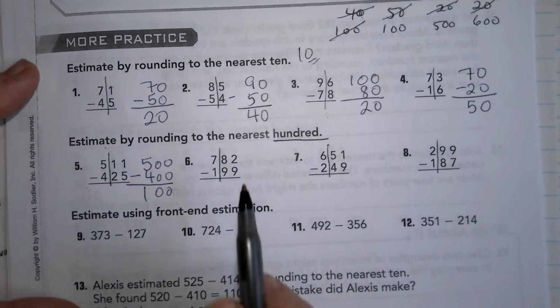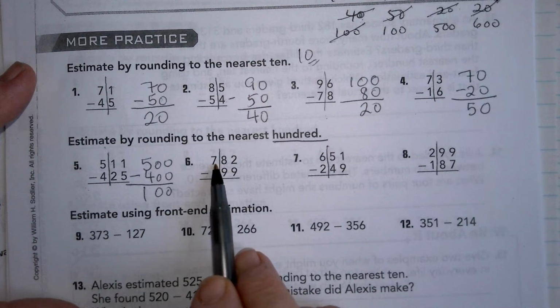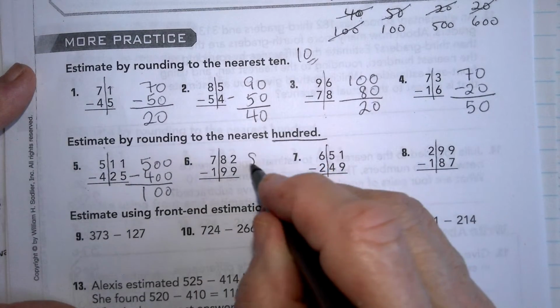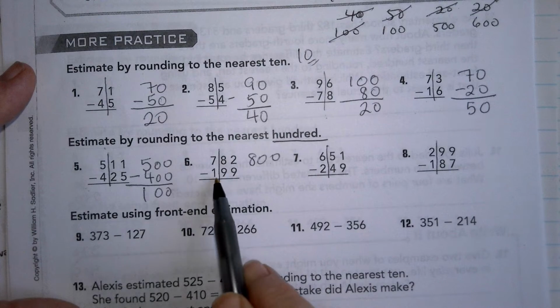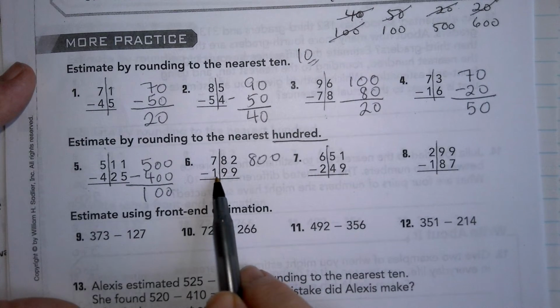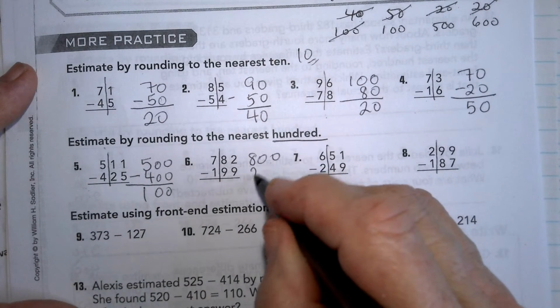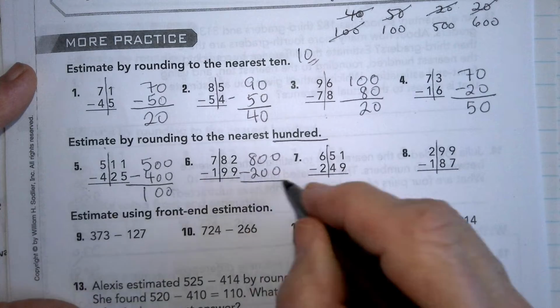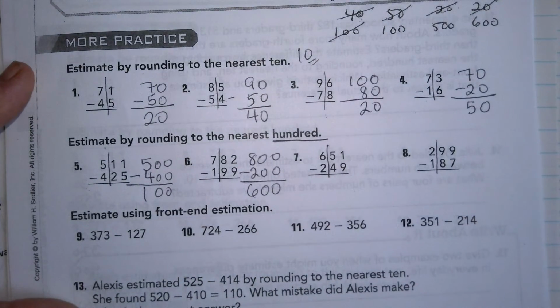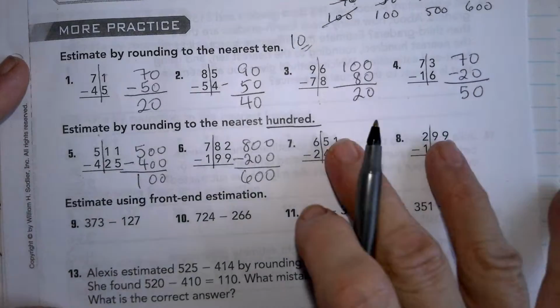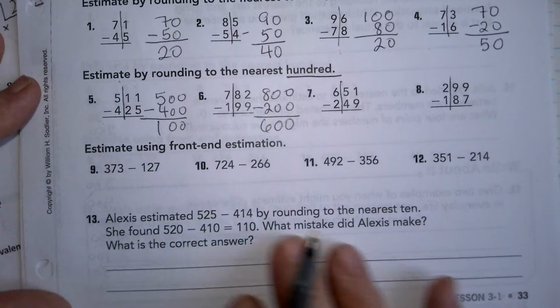Then, is this one closer to 700 or 800? 800. Good job. It's 600. Then, next one, is that closer to 100 or 200? 200. Very good. And then the difference is what? 600. Okay.